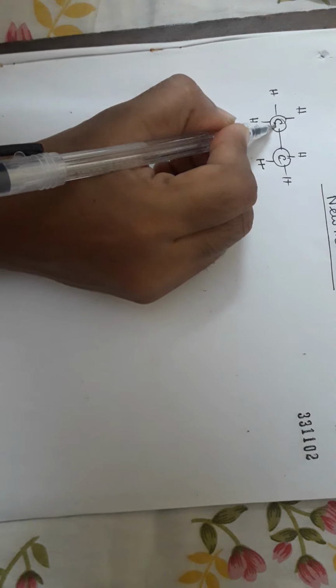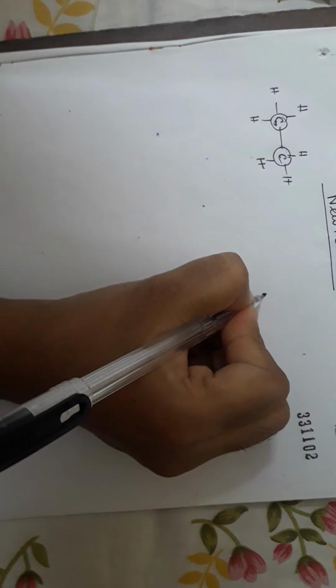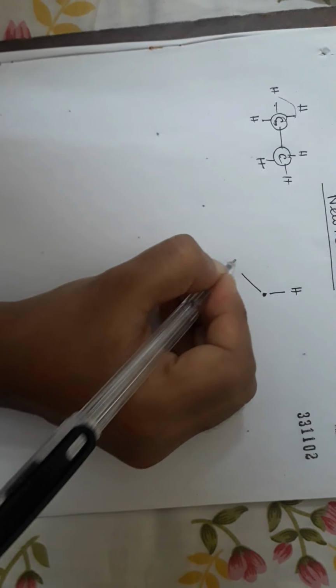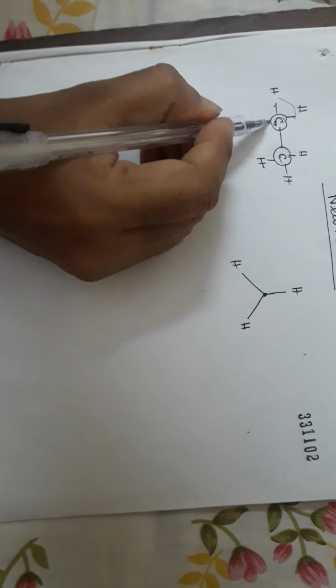The front carbon is represented by a central point, right? Attached to 3 bonds. What are the 3 bonds? These are the 3 bonds linked with hydrogen. So 1 hydrogen, 2 hydrogen and the 3rd hydrogen. So this front carbon is done over here. It's completed.